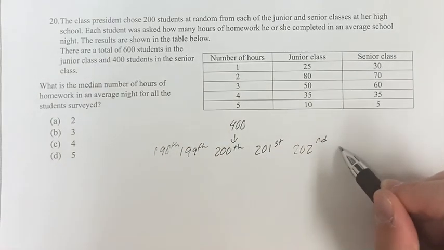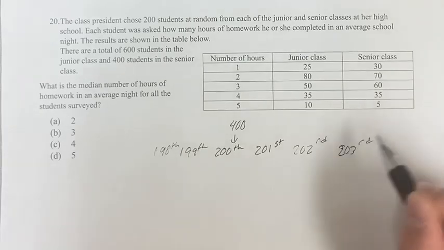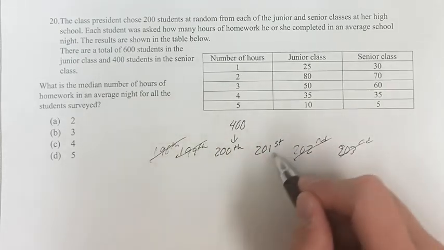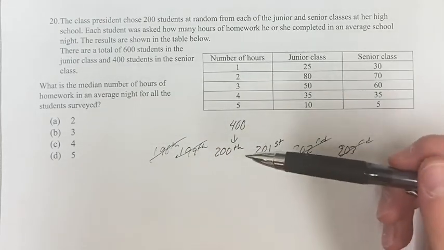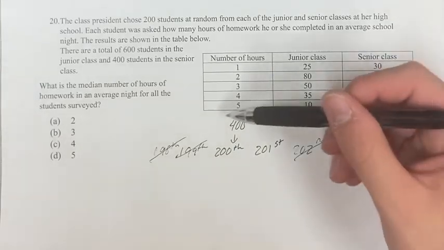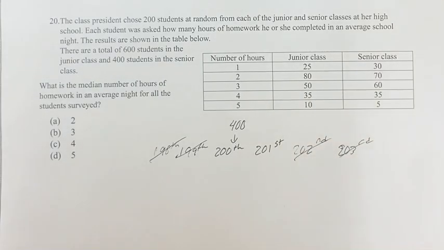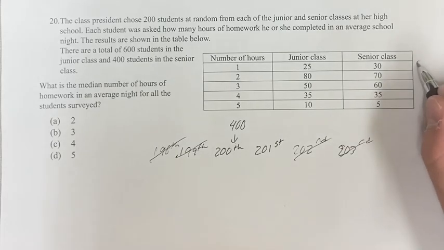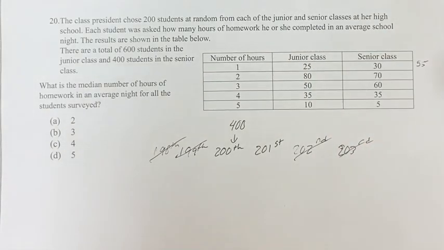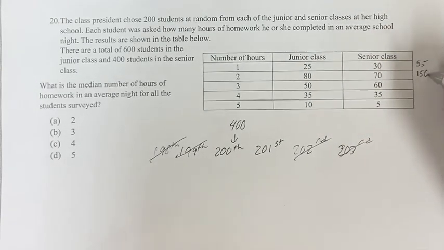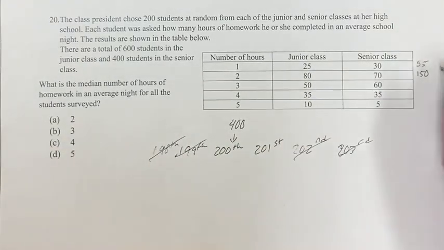And we would do the method where you cross off names all the way in, and eventually you land on these two. So we have to find the average between the 200th and the 201st number in this list. However, there's 400 numbers. We're not going to list them all out. So we have to say, okay, the first 55 are going to be ones, right? Because we have 25 plus 30, that's 55. So the first 55 are going to be ones. Next, we have 80 plus 70 is 150. Twos. So between 1 and 2, we have 205.